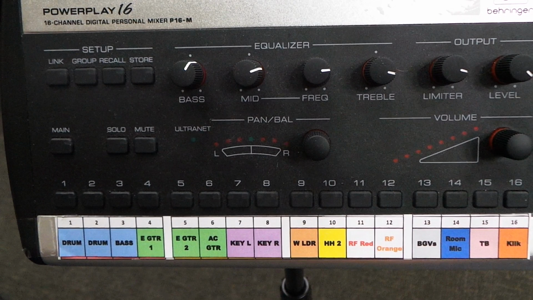So that's how you send a signal from the M32R, like your bass guitar, your electric guitar, to the P16 personal monitors so the musicians can just choose a button on the personal monitor, turn up the volume, and hear that instrument that you sent to the personal monitors.